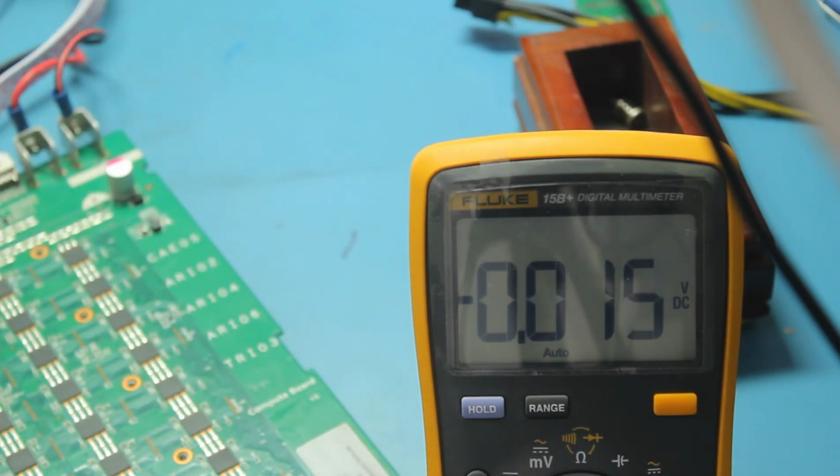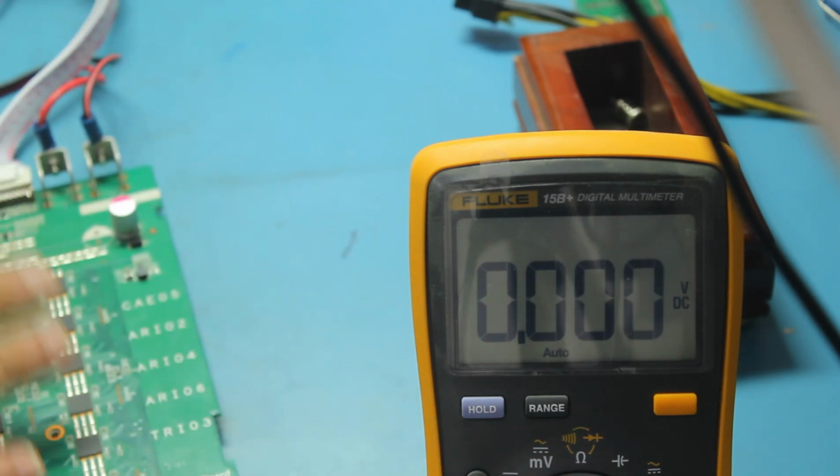That means there is a bad chip or something. So the boost circuit is good for sure.